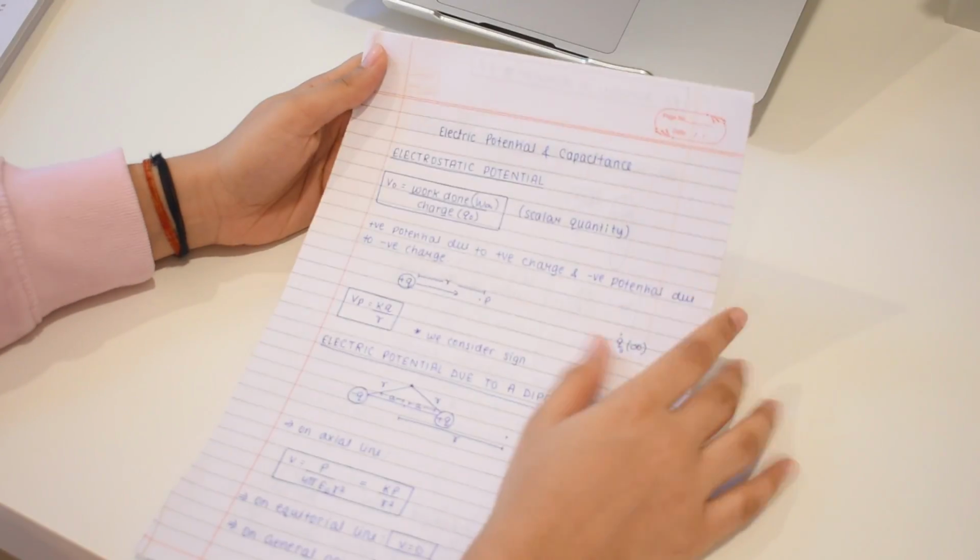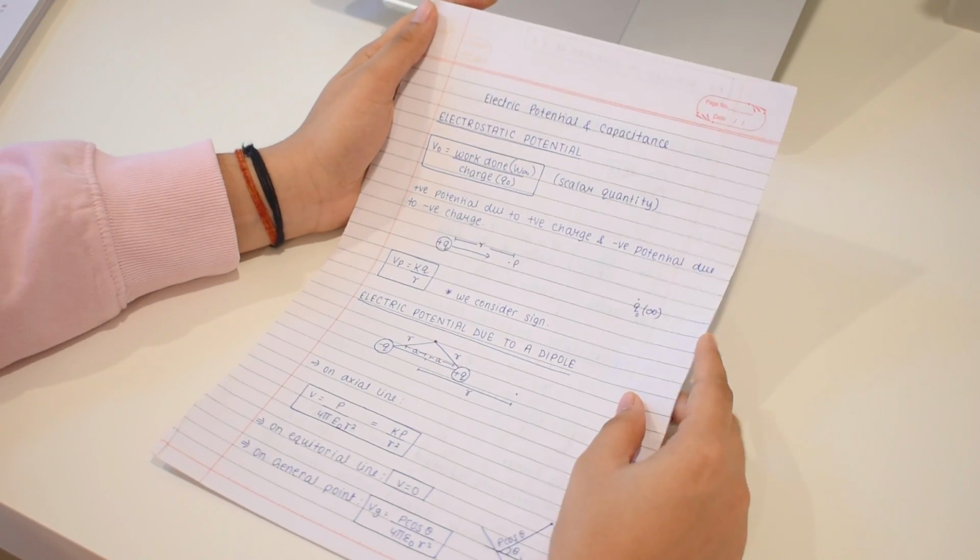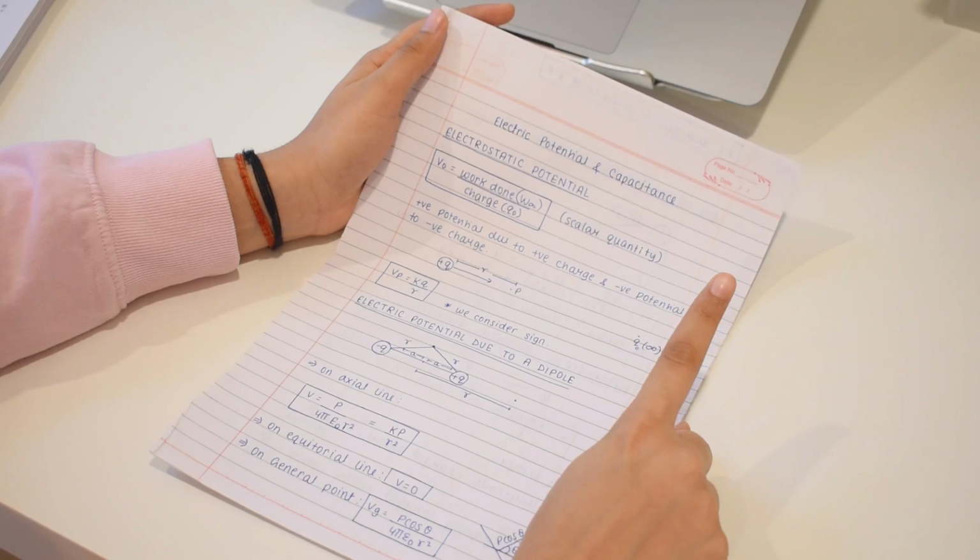You guys can see this is how I write my notes, and I hope that this was helpful for you all. So yeah guys, that was a total overview of how I make my notes, and I hope this was helpful for all of you.